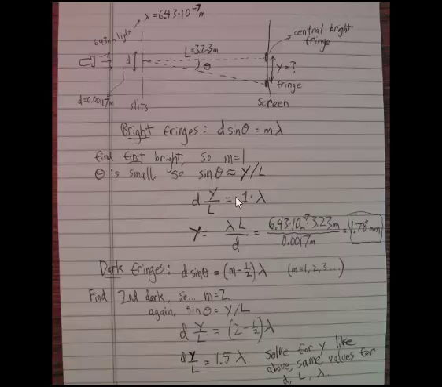Alright, so what we're doing here is finding how far our bright spot is from the central bright spot. The central bright spot is, of course, right straight, a straight line from the middle between our two slits. Our two slits are here and here. So light gets shined through the two slits. An interference pattern is made here on the screen.